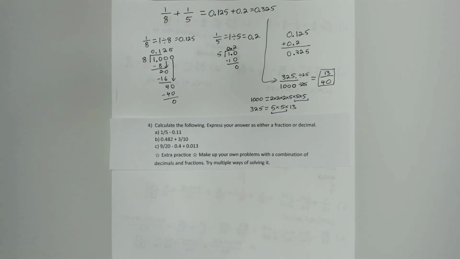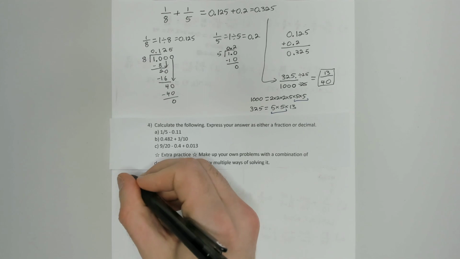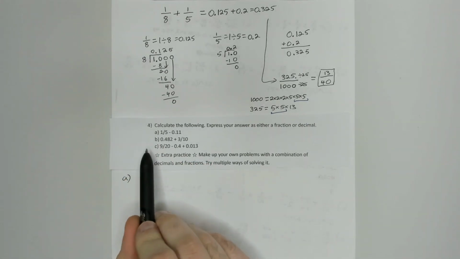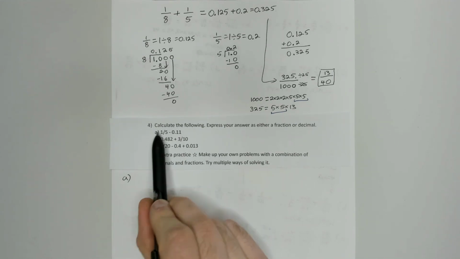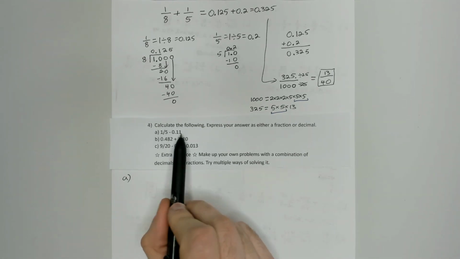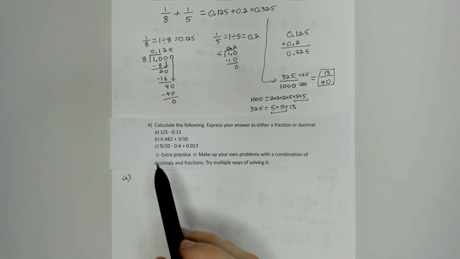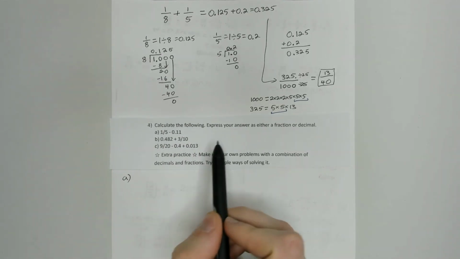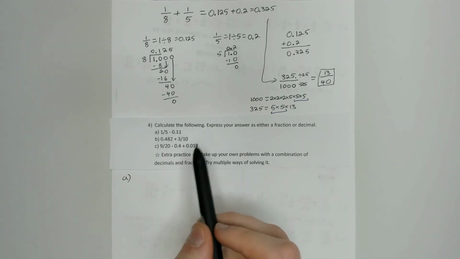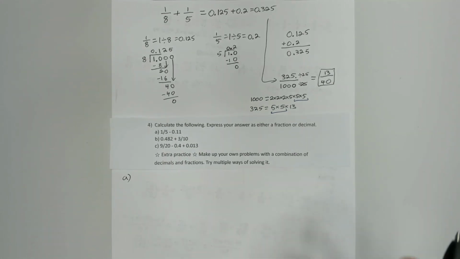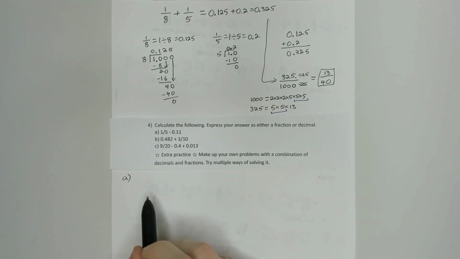It says, calculate the following, and we can express our answer as either a fraction or a decimal. So in question 4, we see that we actually have a bit of a combination, right? There are fractions and there are decimals being combined. We know that we can convert between them, so in order to actually add and subtract these, we're going to basically need to choose whether or not to convert the fraction into a decimal or the decimals into fractions. And you can do it both ways and you should get the exact same answer. So we'll have a little bit of variation with this.